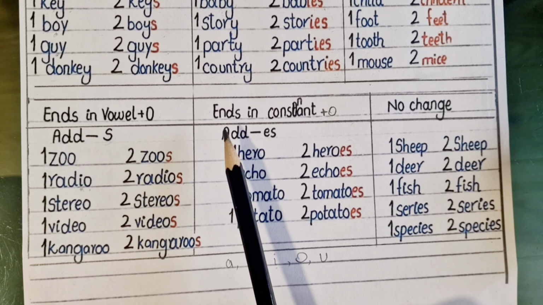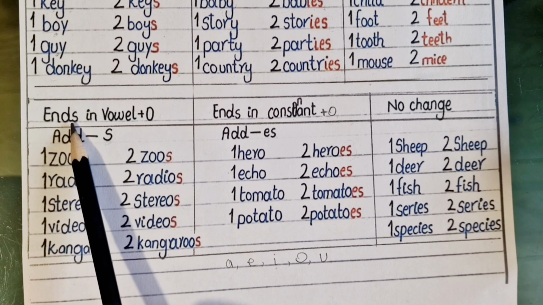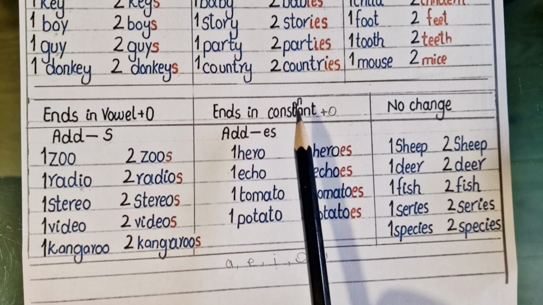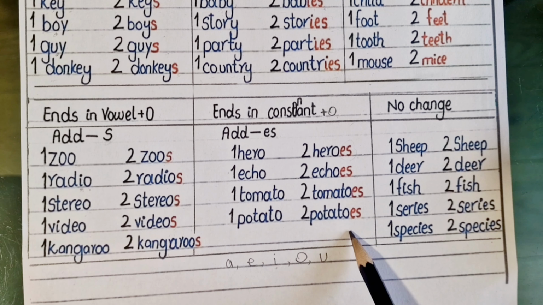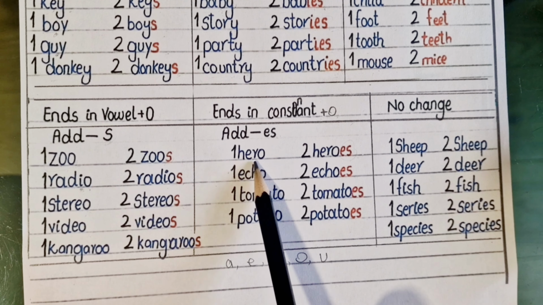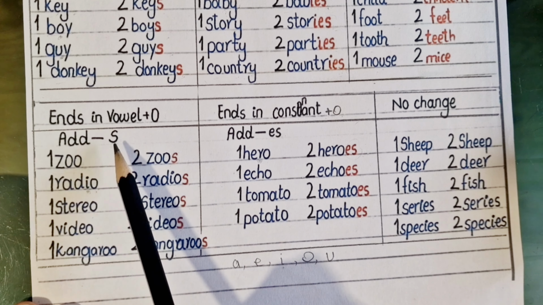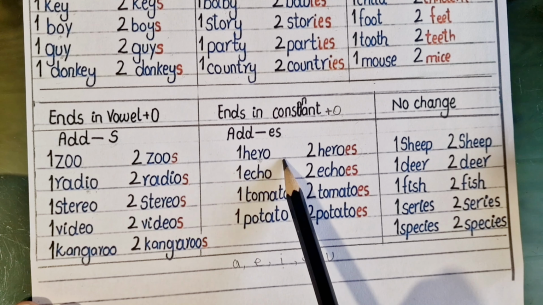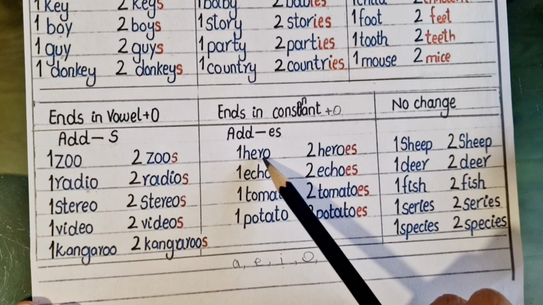Next rule is, if a noun ends with consonant plus O. Here it was vowel plus O, but in this rule we are reading, if a noun ends with consonant plus O, then we will simply add ES to make plural nouns. Just like hero. In this word, here is a consonant, not a vowel. If we have vowel plus O, then we will add S. But if we have consonant plus O, R is a consonant, then we will simply add ES to make a plural noun. And there will be no change in the base word.